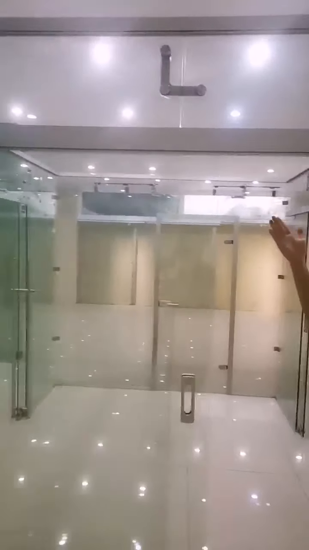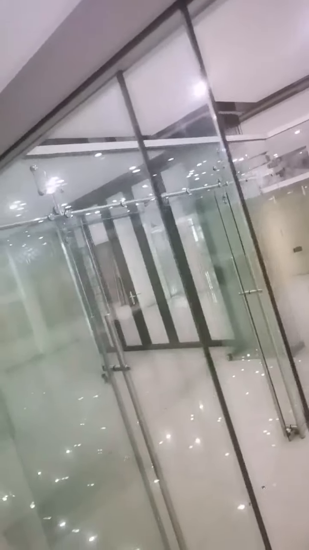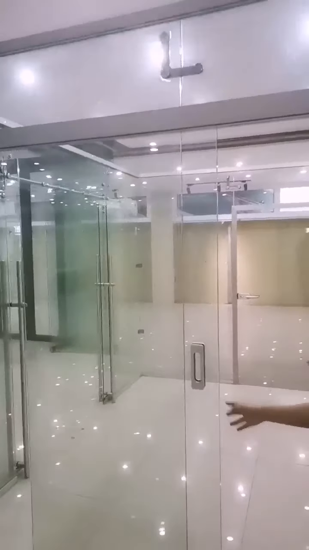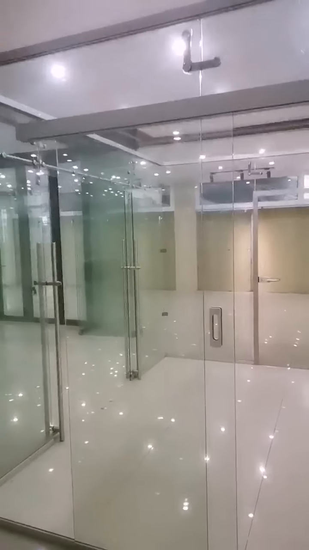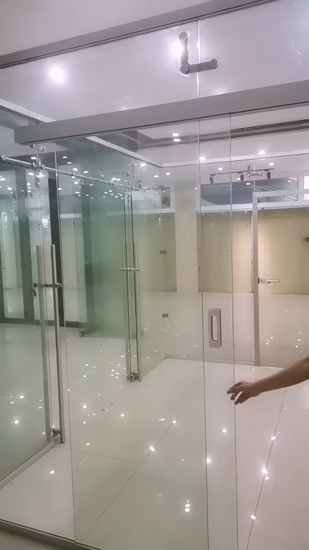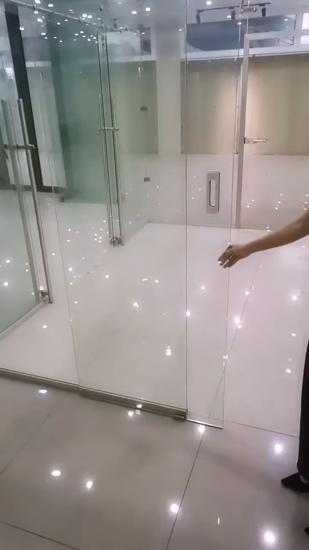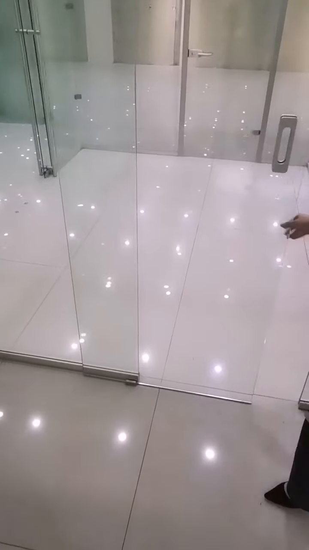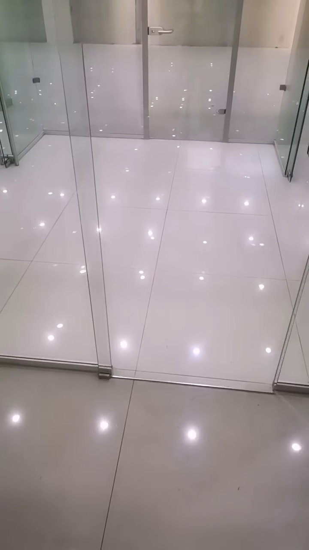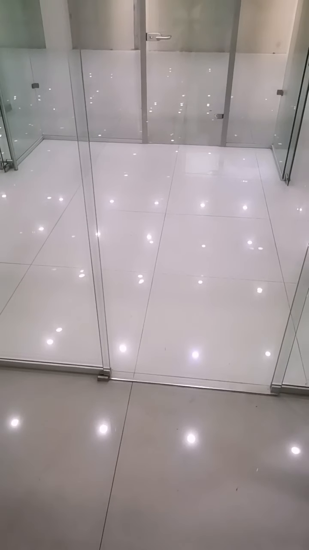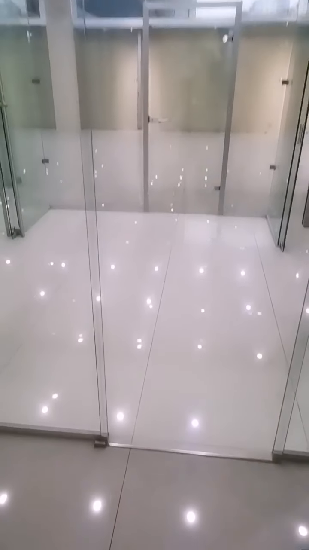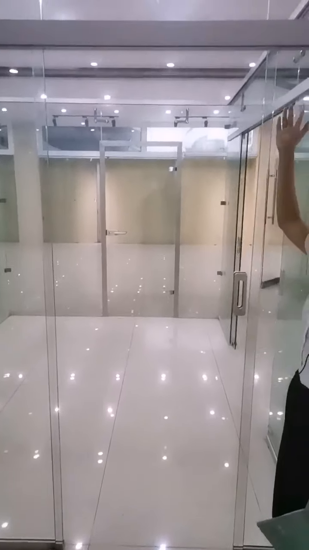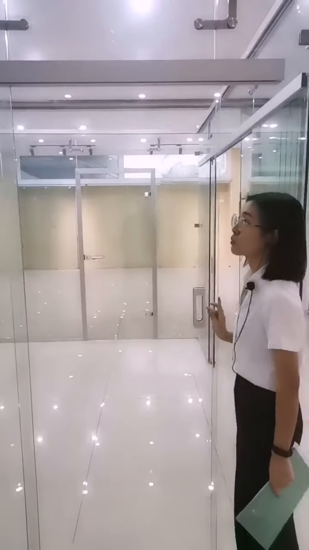The glass clamp in the track can hold up to 90 kilograms for the whole panel of the glass. And we also have a stopper at the bottom. This side is fixed with the glass. The tracks can be also ceiling mounted. It's available.